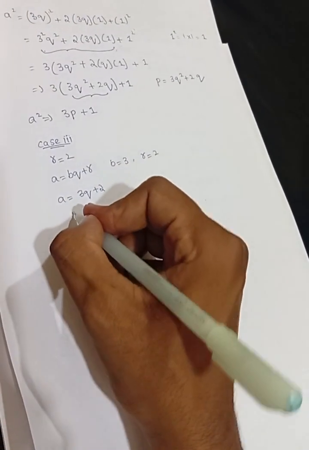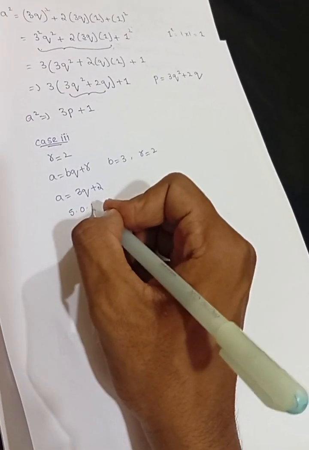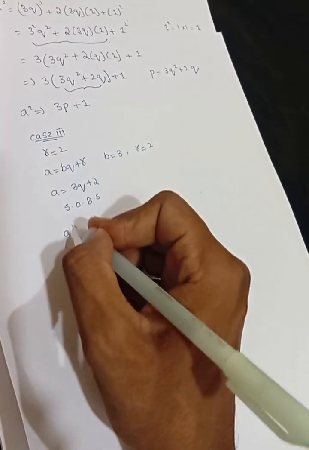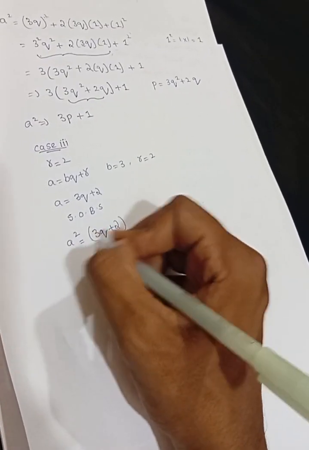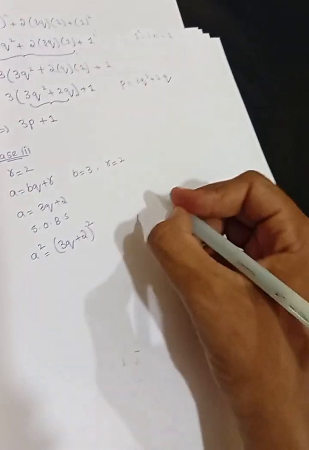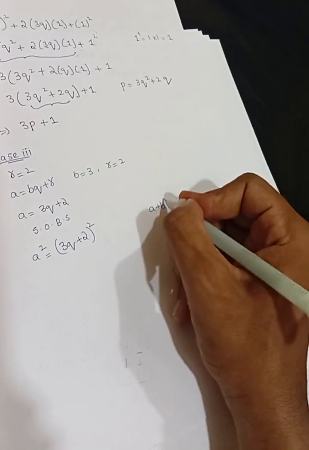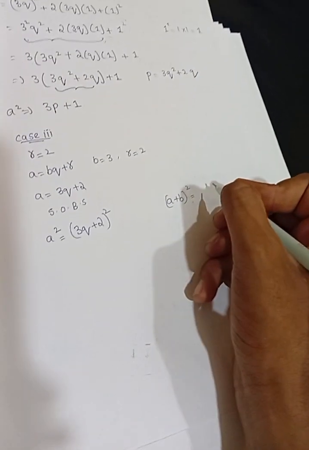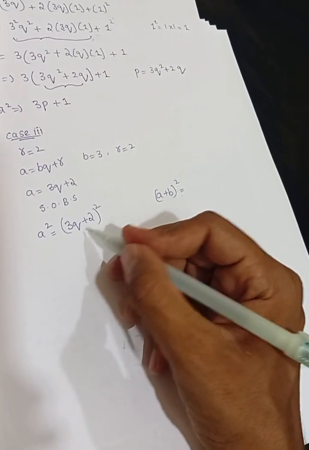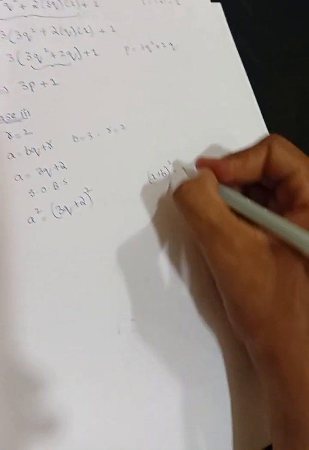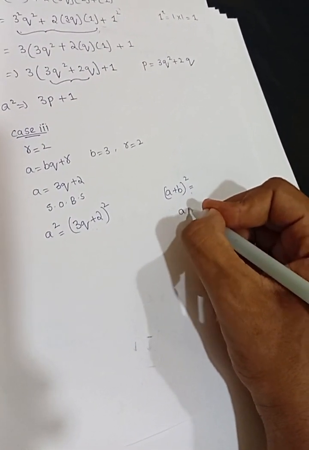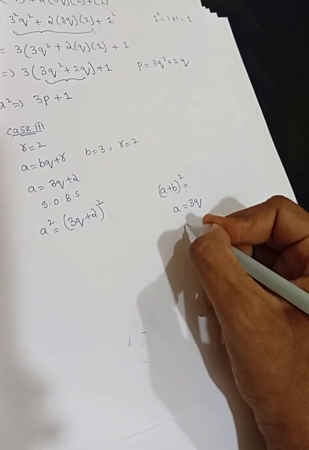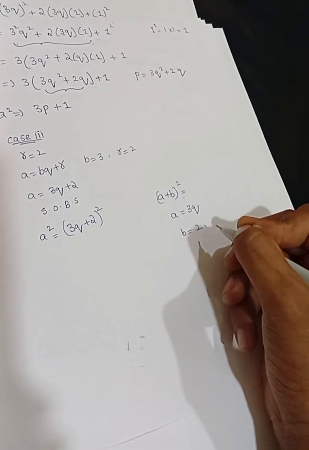Again, in the question it is saying squares on both sides. A square is equal to 3q plus 2 whole square. It is in the form of a plus b whole square. So you have to compare this with a plus b whole square, and you will get a is equal to 3q and b is equal to 2.